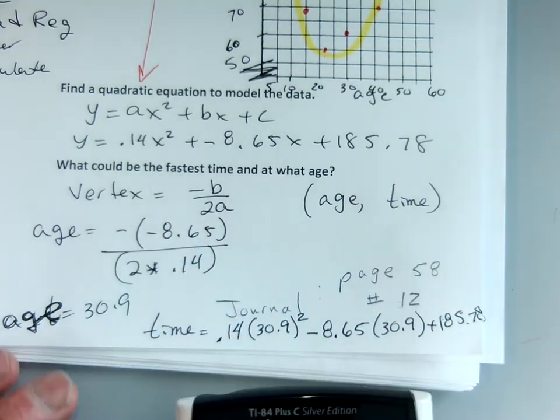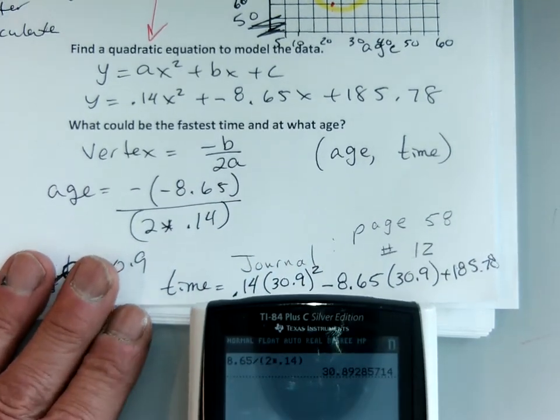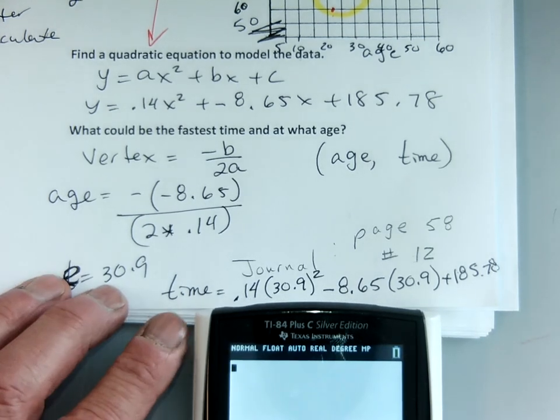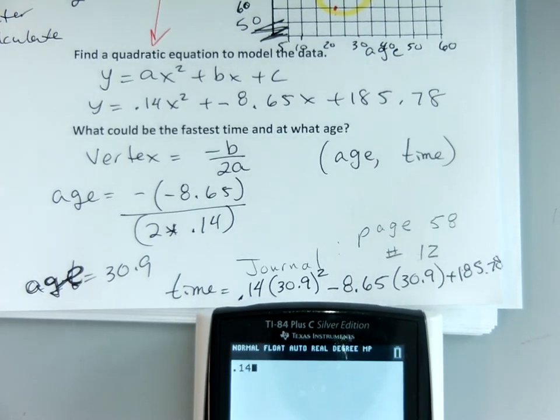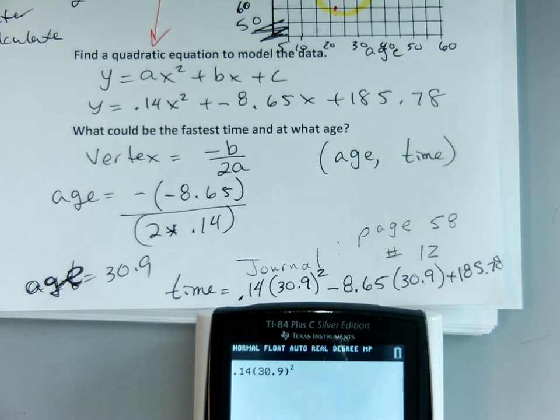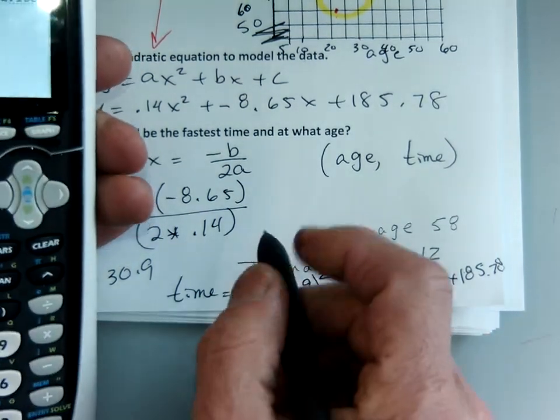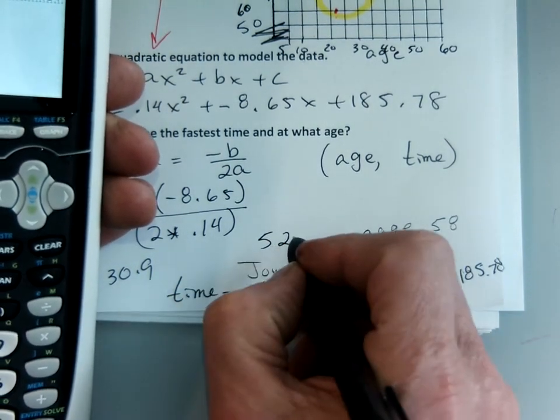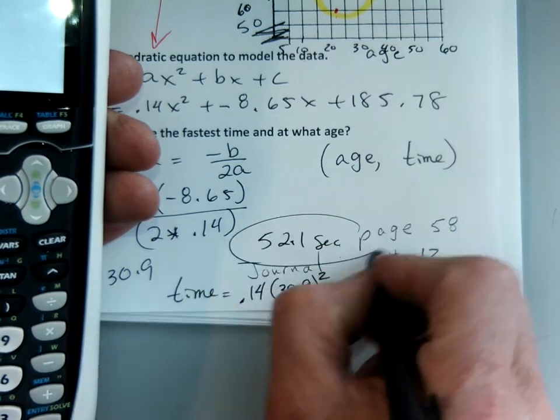Okay, so I'm just going to use my calculator to get that value. I'm going to go 0.14 times my 30.9, and if you want to round that up to 31, that seems very reasonable in this case. Squared. Subtract 8.65 times my 30.9 plus 185.78. And I get an answer of 52. That's a pretty good time. 52.1 seconds. That's a good time for the 400.